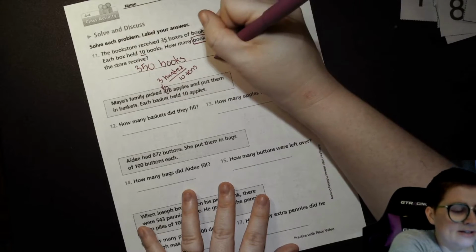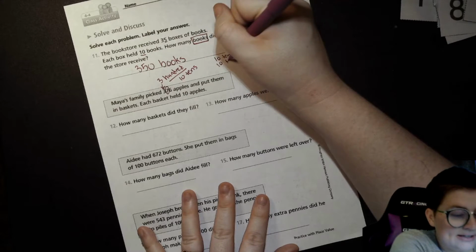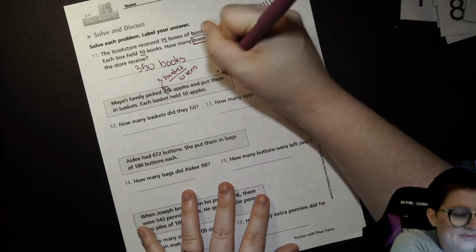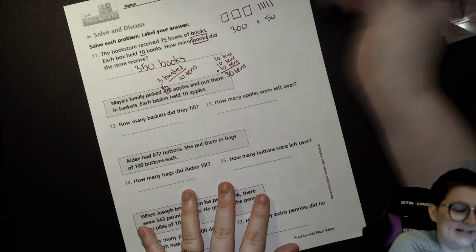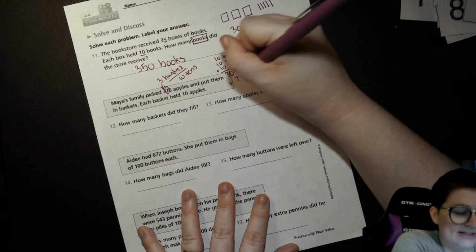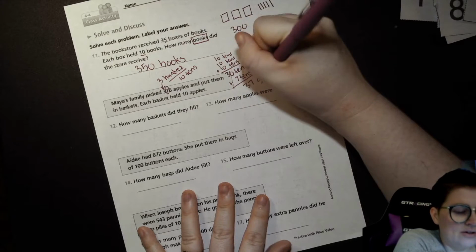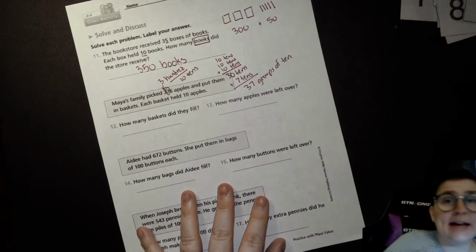So what we have is 10 tens, 10 tens, 10 tens. We have 30 tens plus the 7 tens. So we have a total of 37 groups of 10.